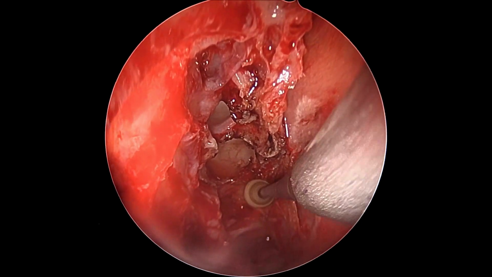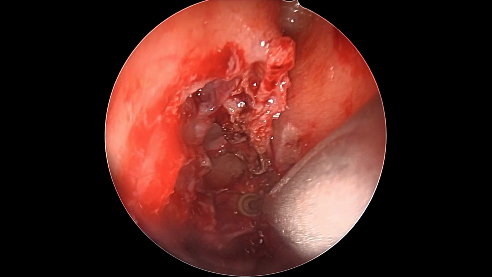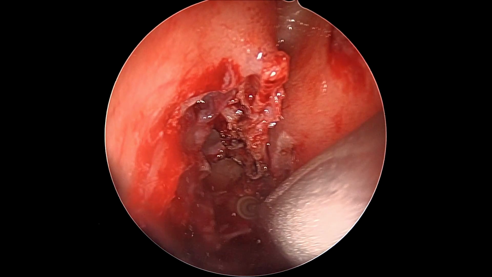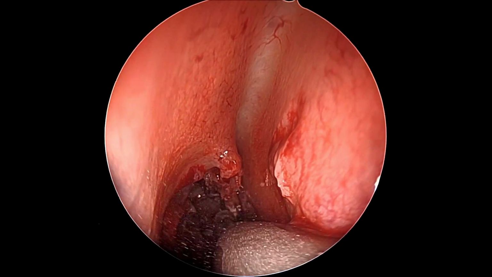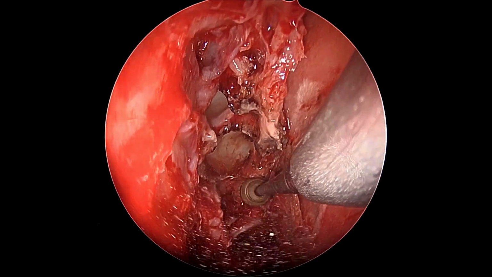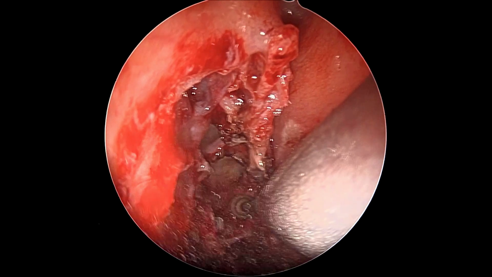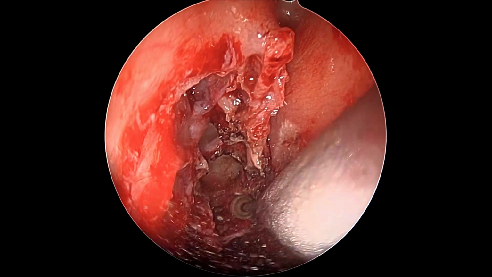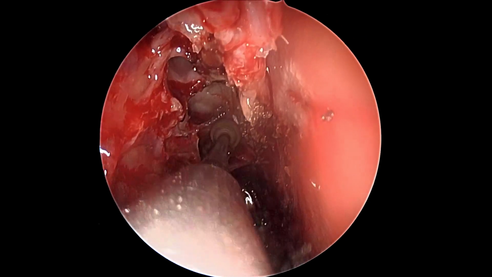Now that we have removed a lot of mucosa and opened the cells widely, we still need to make the bone more flush, especially for our facial grafts. If we were to just put fat, probably it would be okay. But whenever we are contemplating putting facial grafts, it's very important to flatten the surgical site or the skull base in this patient as much as possible without causing any complication.